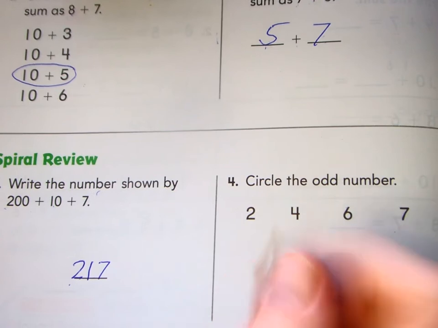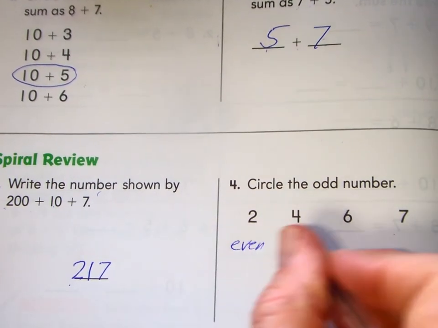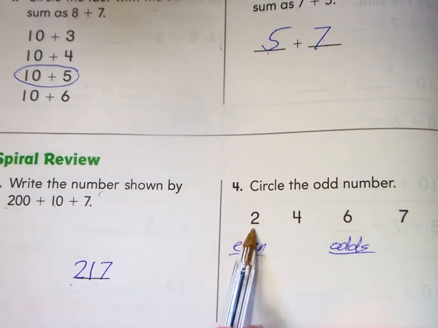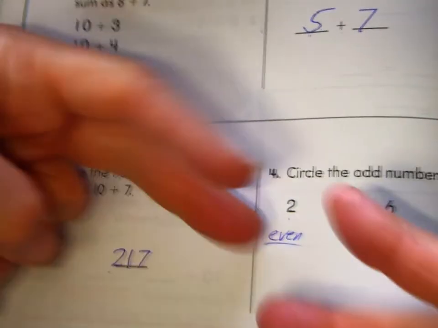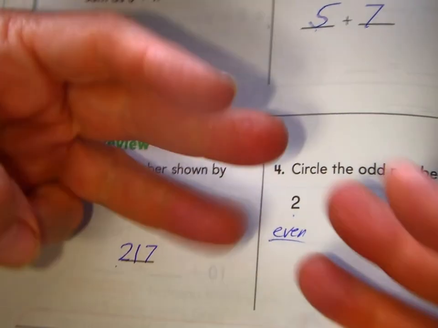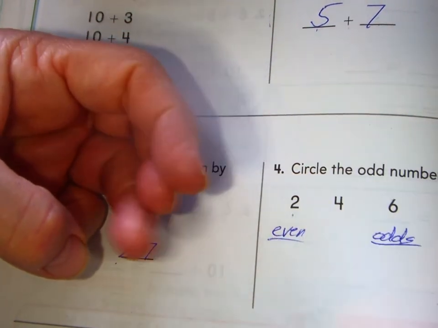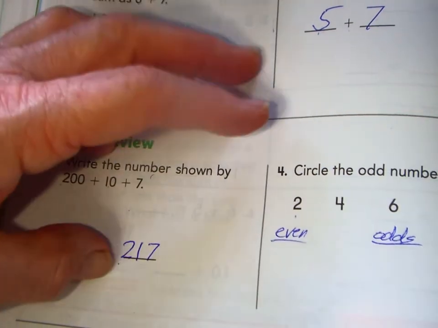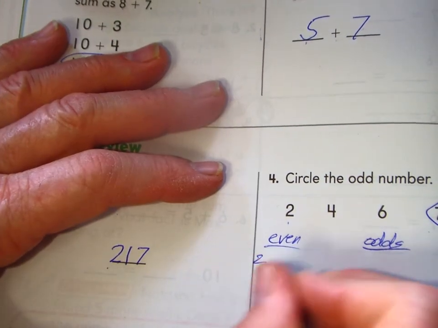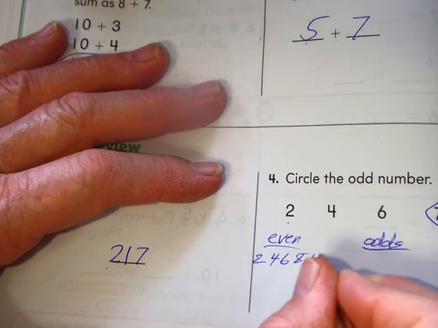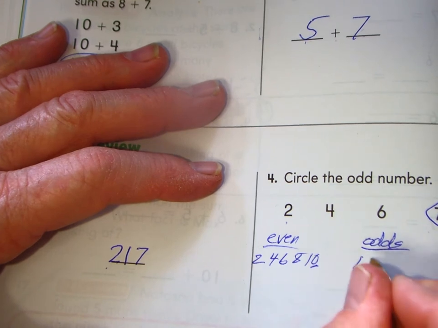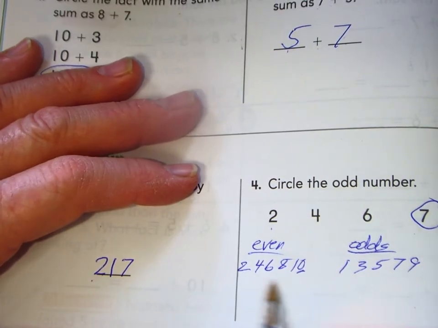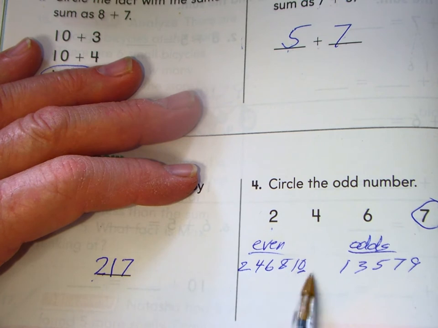Odd numbers, you remember what odds are? Well, we got our evens and our odds. One way you can think of it is think of your doubles. 1 and 1 is 2, so it's even because you got 1 and 1 together. 2 and 2 is 4. That's even. 3 and 3 is 6. That's even. 7 is doubles plus 1. 3 and 3 is 6, and 1 is 7. 7 is the odds. Again, the evens: 2, 4, 6, 8, 10, or 0. The odds are 1, 3, 5, 7, 9. Learn your evens and your odds, and then you don't have to figure it out every time. Any number that ends in a 2, a 4, a 6, or 8, or a 0 is even.